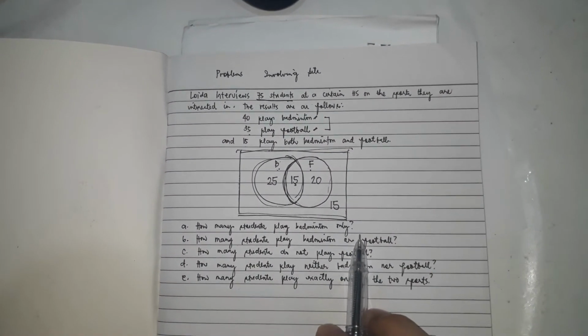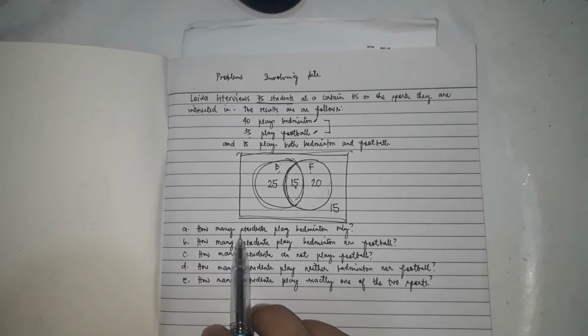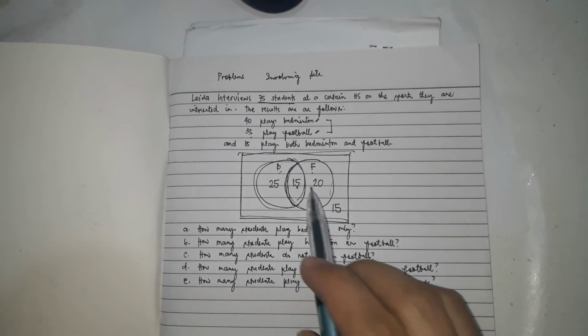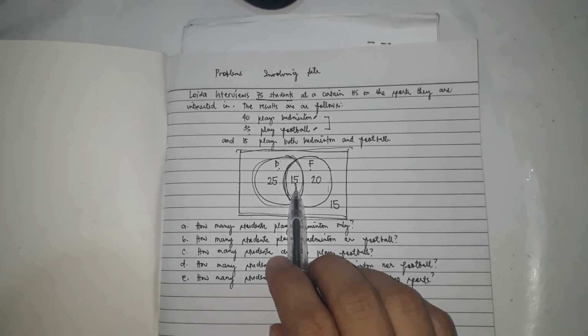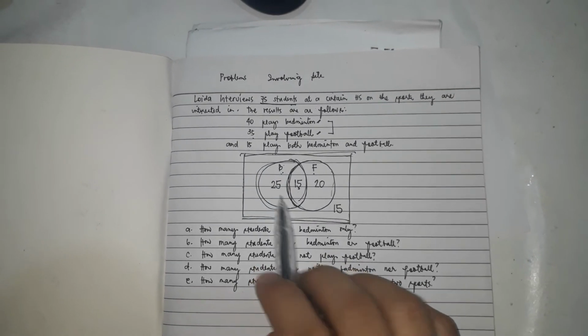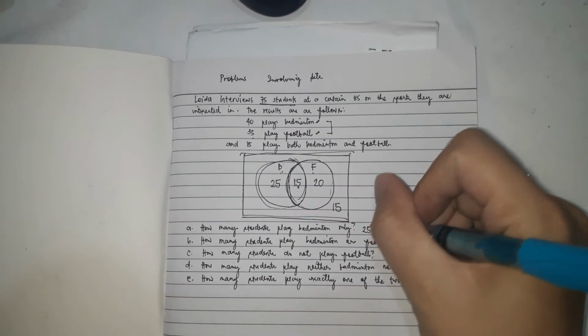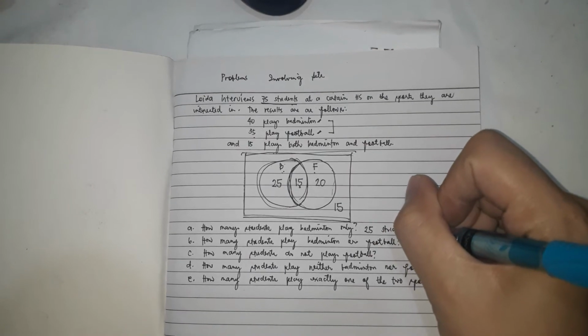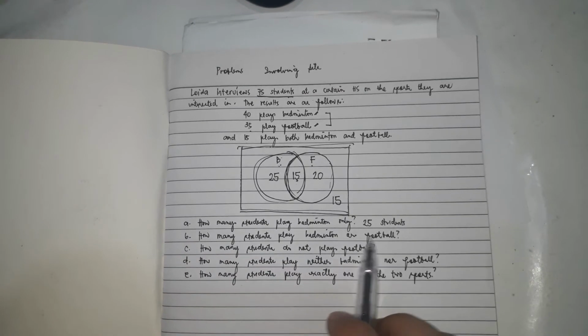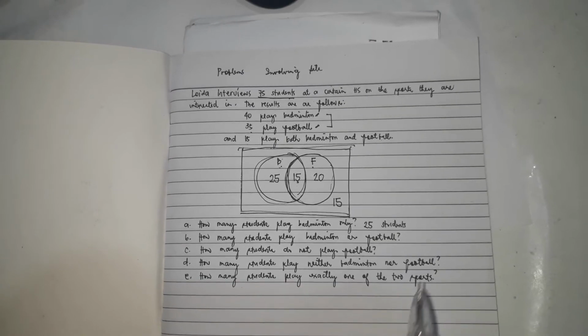So we can now answer these questions. First, how many students play badminton only? For badminton only, we're not going to include the 15 because they also play football. So the answer is only 25 students. Therefore, there are only 25 students who play badminton only. Next, how many students play badminton or football?